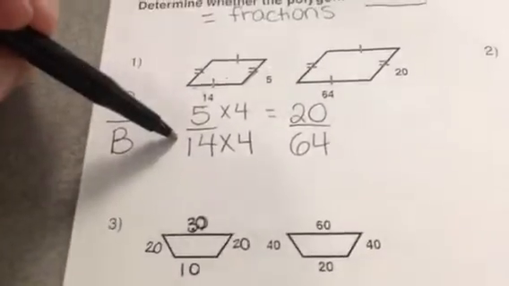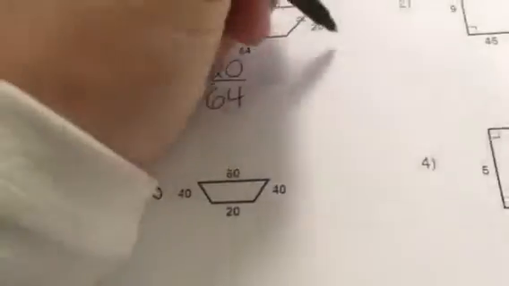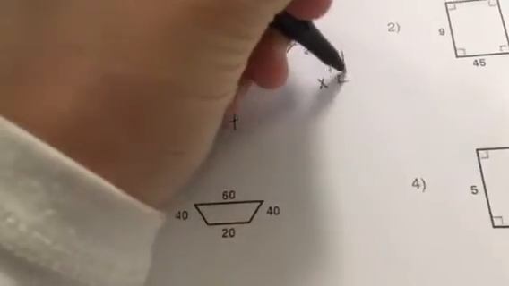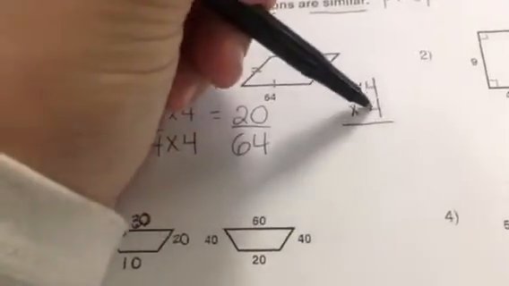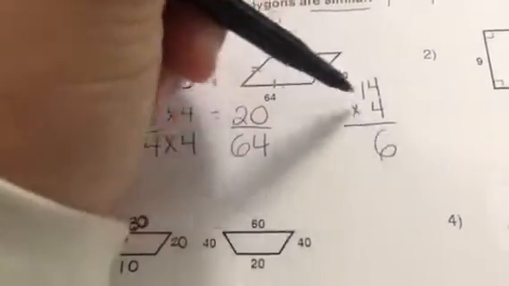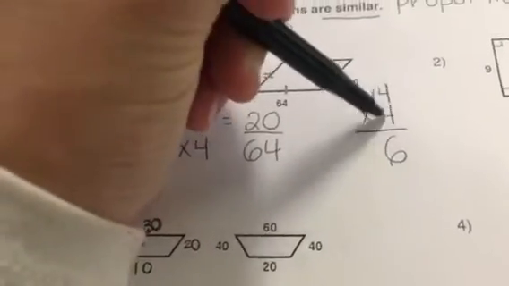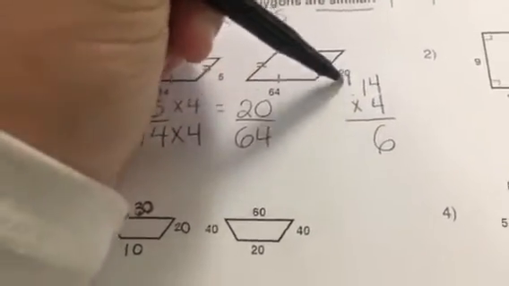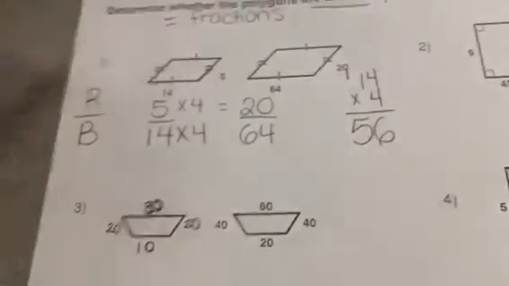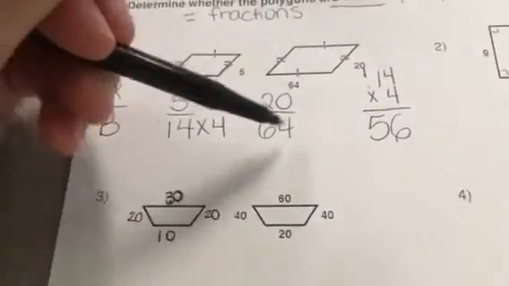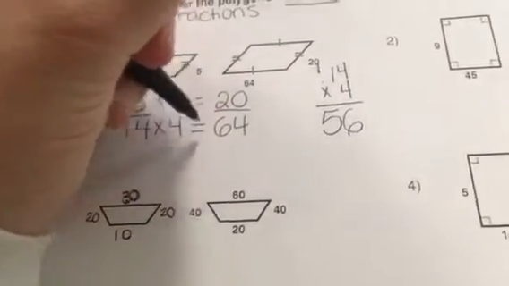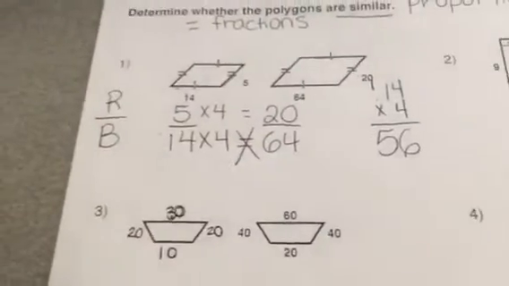I don't know what 14 times 4 is in my head, so I'm going to do it over here. 4 times 4 is 16, carry the 1. 4 times 1 is 4, plus 1 more is 5. So 14 times 4 is not 64, it's 56.